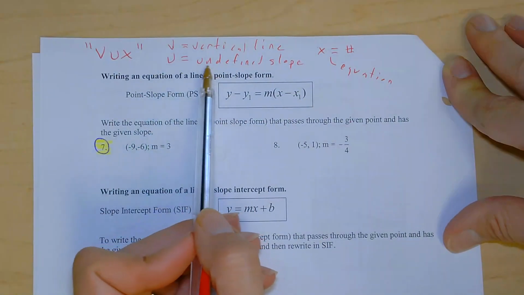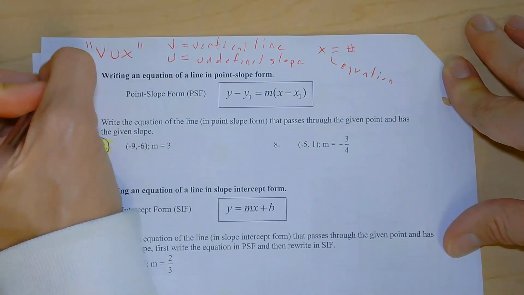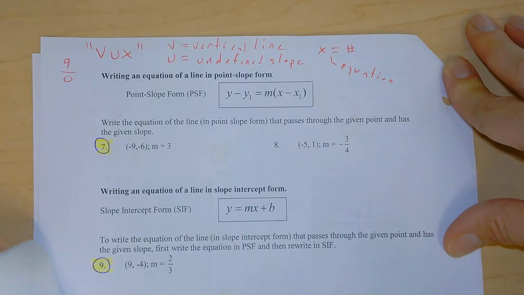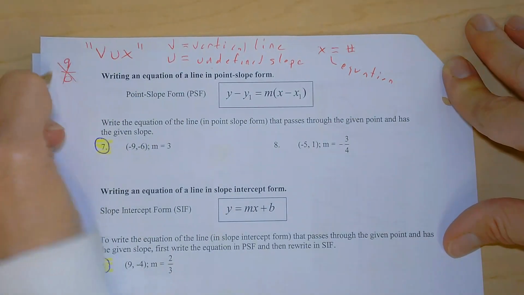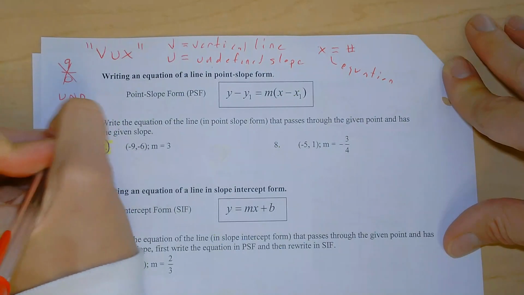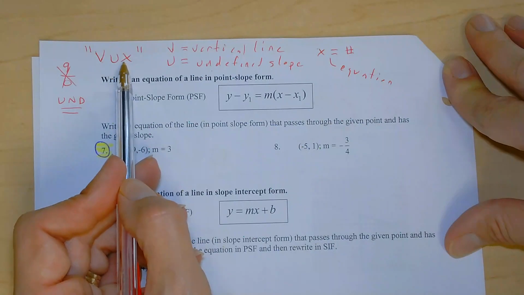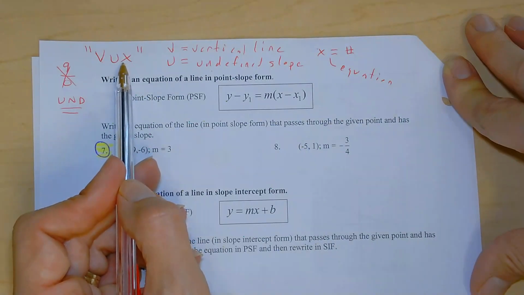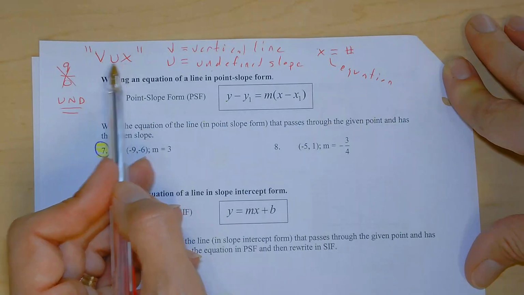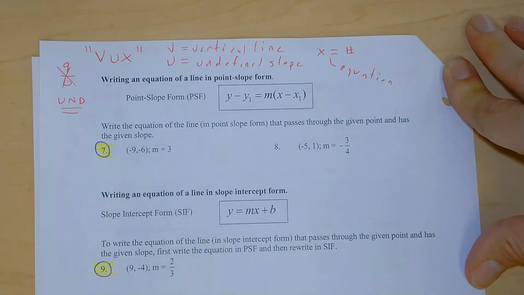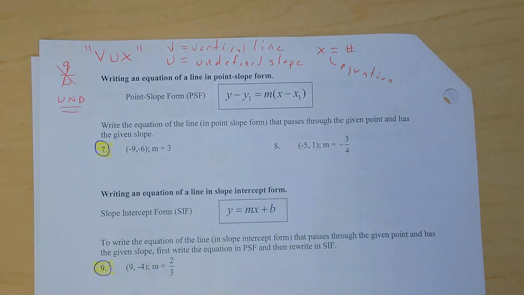Okay, so what I want to tell you is if you get a number over 0, let's say you do slope and you get 9 over 0, that is undefined because you are not allowed to divide by 0, so you call this an undefined slope, which means it's a vertical line and the equation of that line would be x equals a number. So keep that in mind. It's going to pop up on the front page when you go to do these on your own, but that's what VUX stands for.